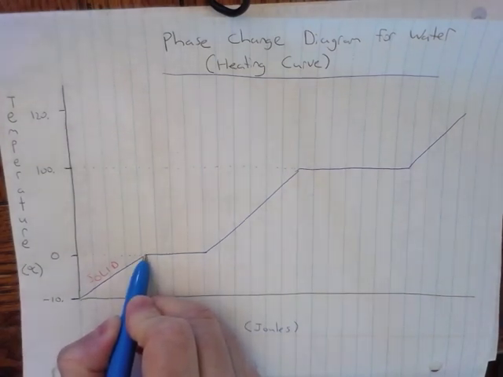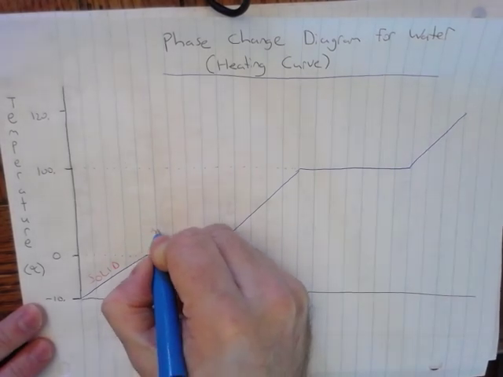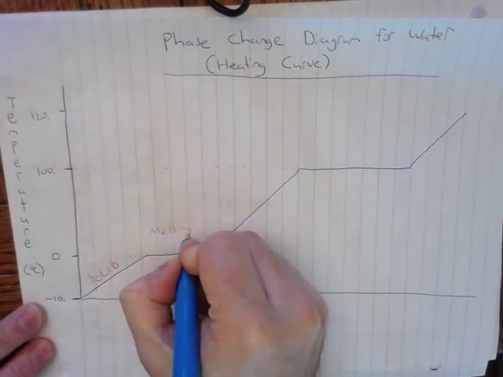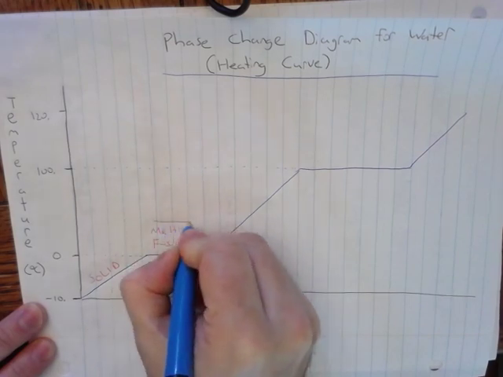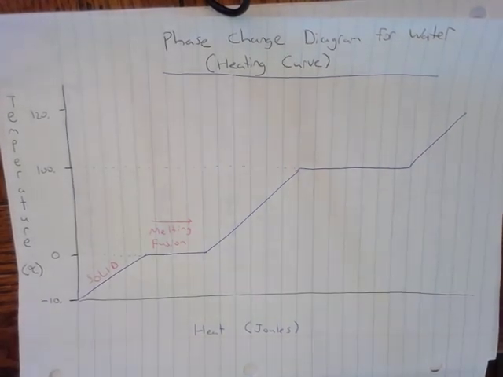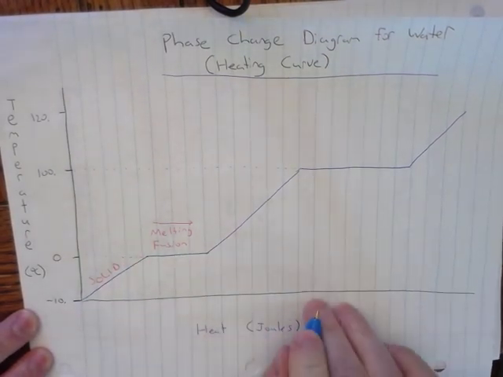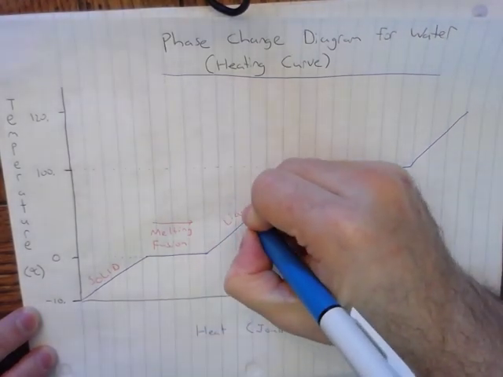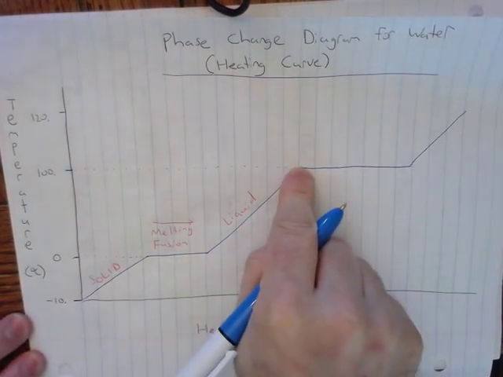Once it hits 0 degrees, something happens to the ice. At that point, it begins to melt. It doesn't completely melt, it starts to melt. So this part of the diagram is called melting. But there's a fancy word for melting in chemistry. It is called fusion. So going in this direction is melting or fusion, F-U-S-I-O-N. Once we get to this point right here, we are now done with melting. That flat line is done. And we are now in the liquid phase. And as you can see, we're in liquid phase all the way up to 100 degrees.